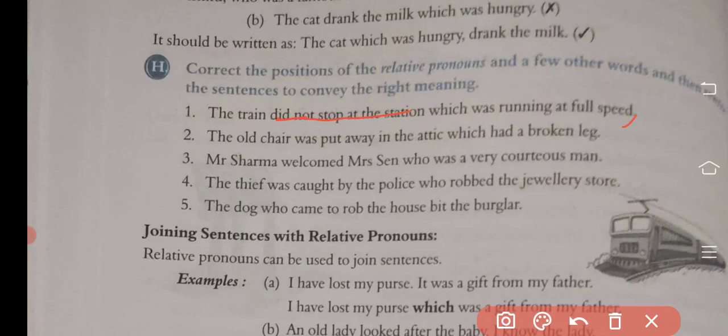Now after that I will add did not stop at the station. So this part of the sentence which I have deleted from here, I have to add here. So the answer will be, the train which was running at the full speed did not stop at the station.